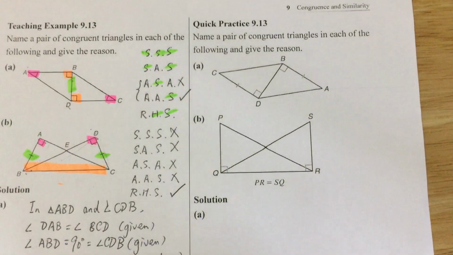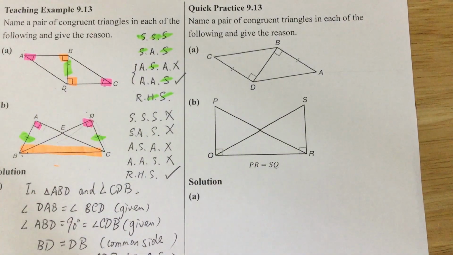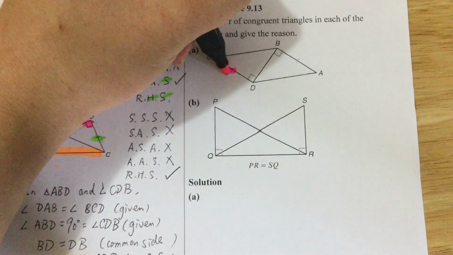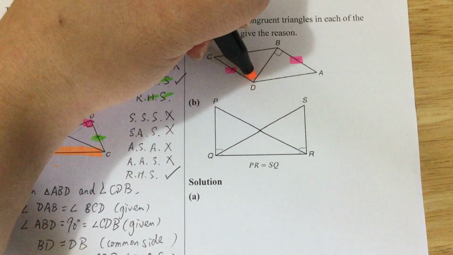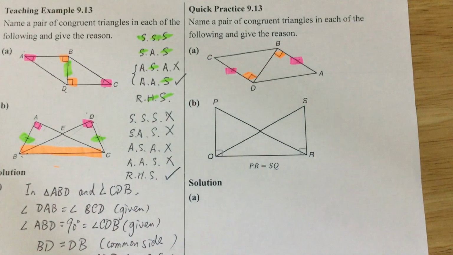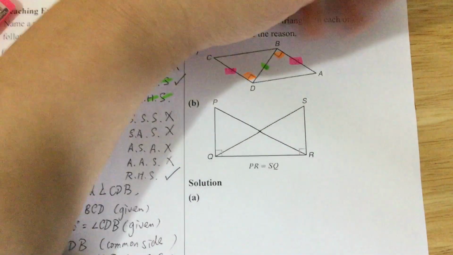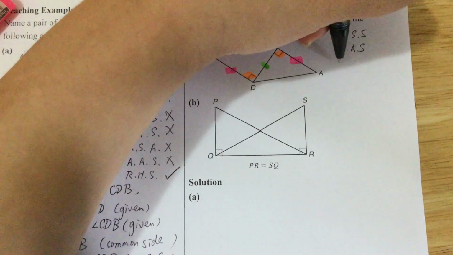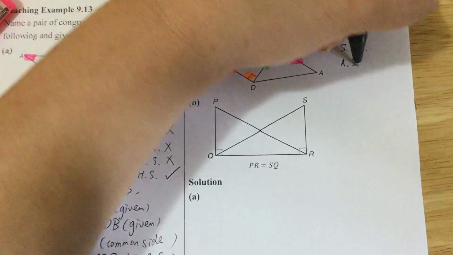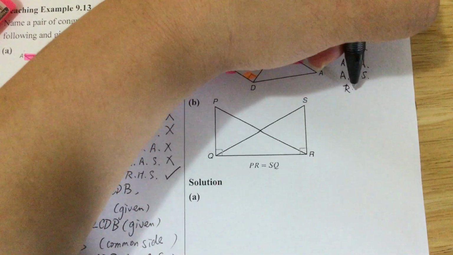Okay, now let's draw it one by one. First of all, we can count the conditions. First of all, we have straight line, we have a right angle, and obviously we have the common side here. Okay, now let's look at this one by one. SSS, SAS, ASA, AAS, and RHS.